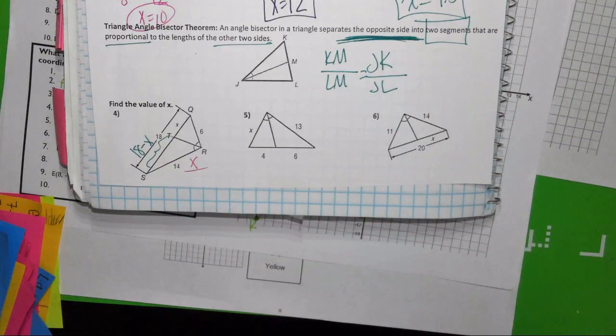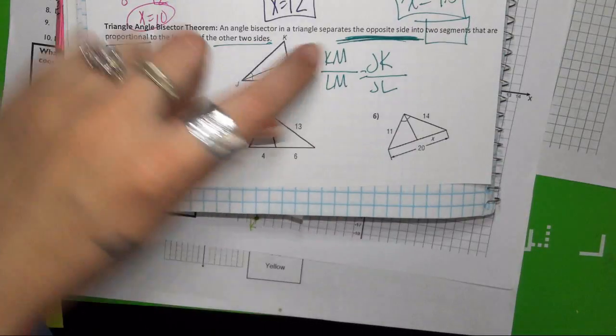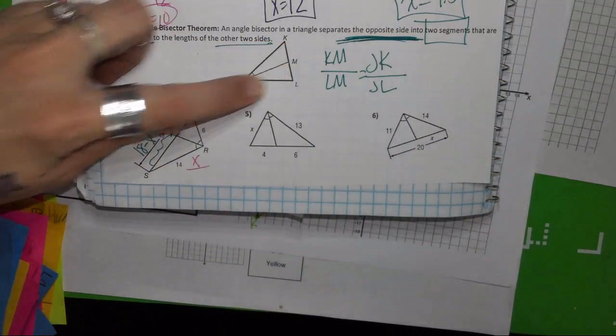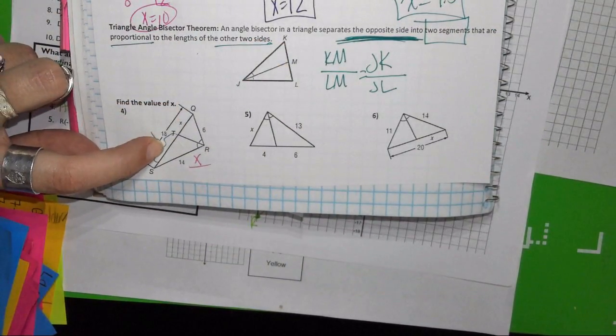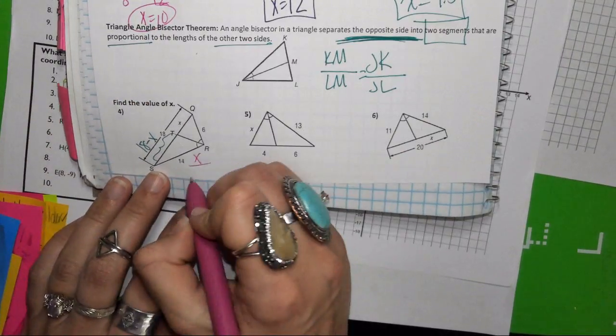18. Look what we did here. We did KM divided by LM. So I would do x divided by what? 18 minus x.